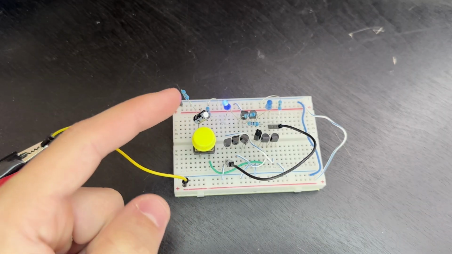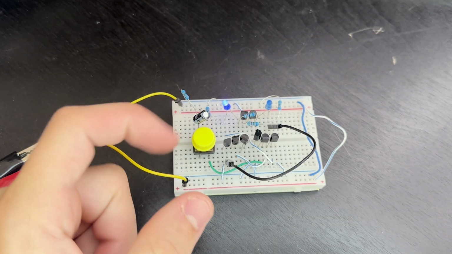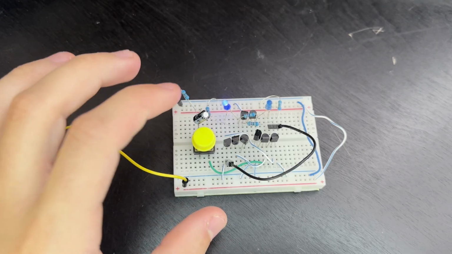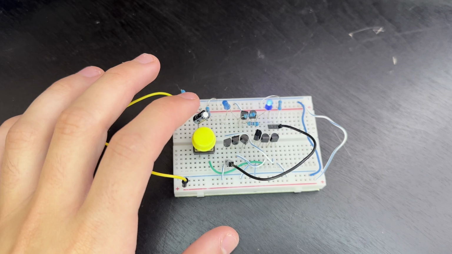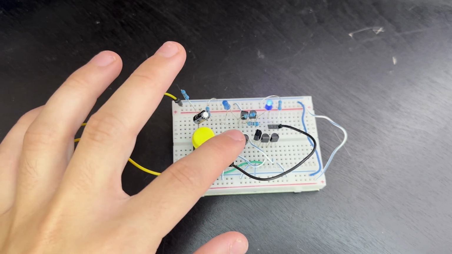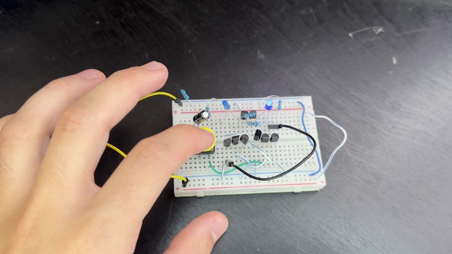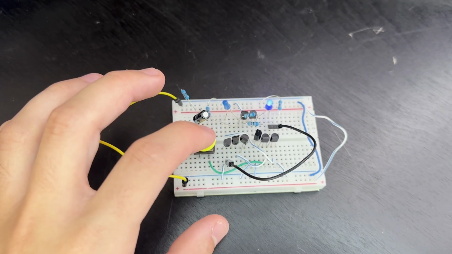So we have this capacitor and resistor combo to make a delay circuit. So every time I press the button, only a small pulse is sent to the actual circuit, not a long button press that I'm pressing it.